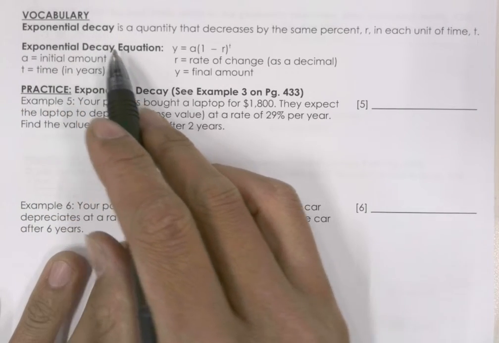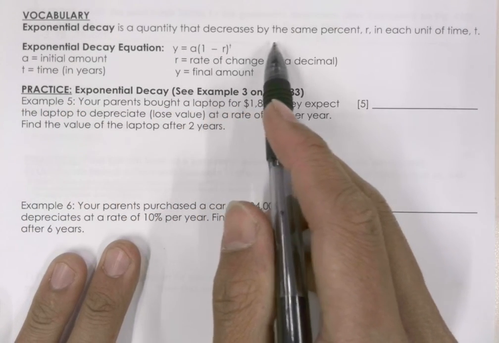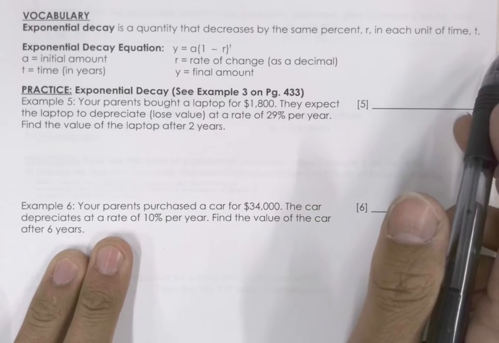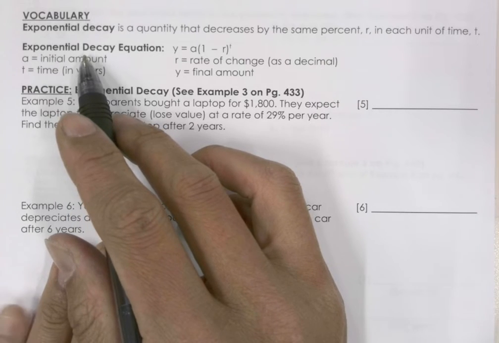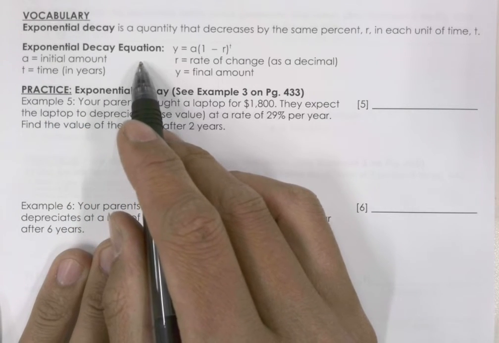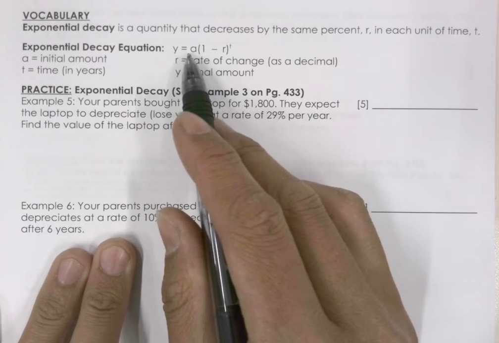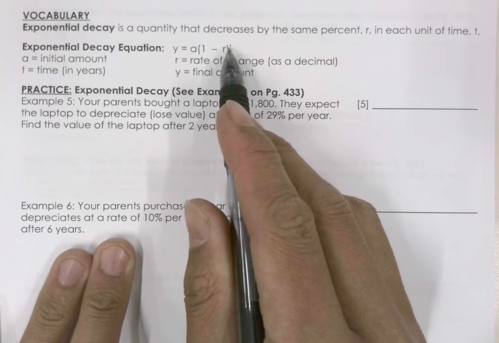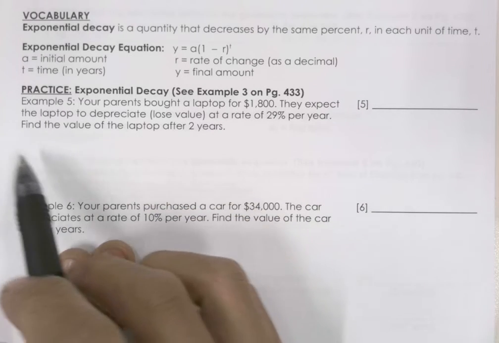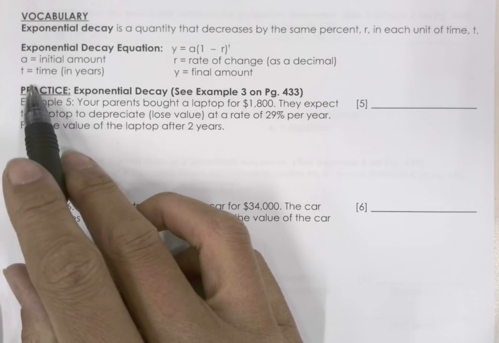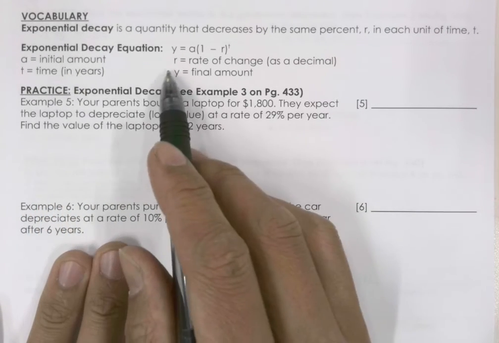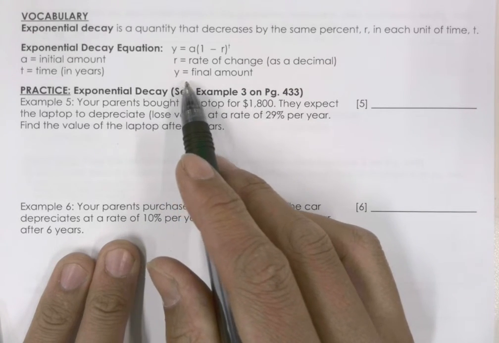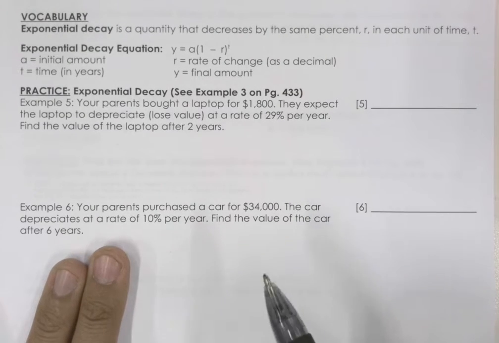Exponential decay is a quantity that decreases by the same percentage r in each unit of time t. The formula for exponential decay is y = a(1 - r)^t, where a is the initial amount, t is the time in years, r is the rate of change as a decimal, and y is the final amount.